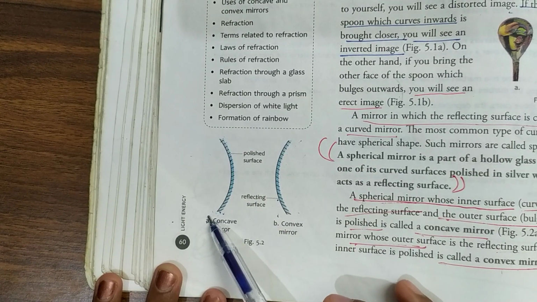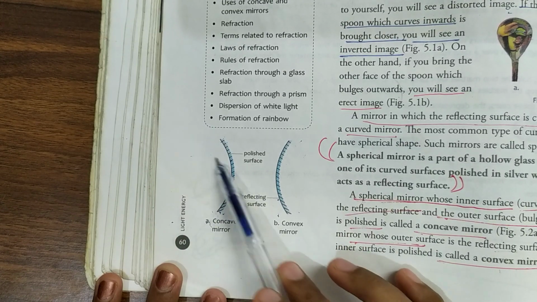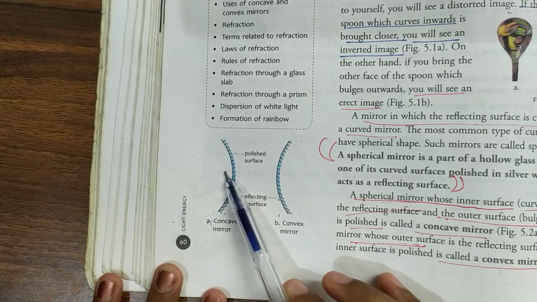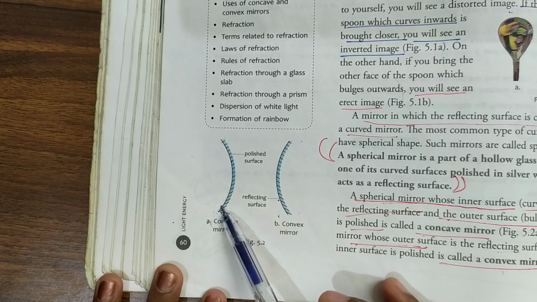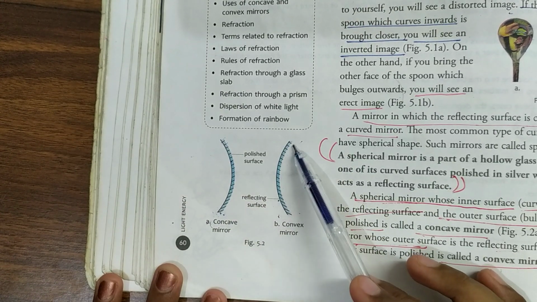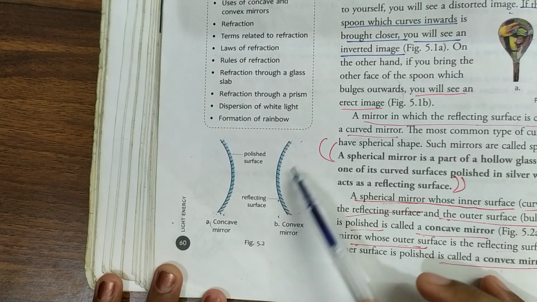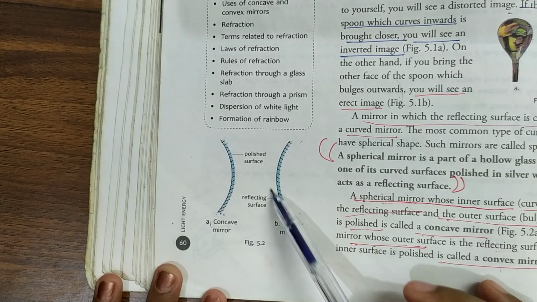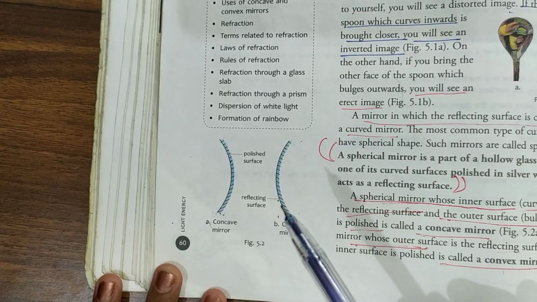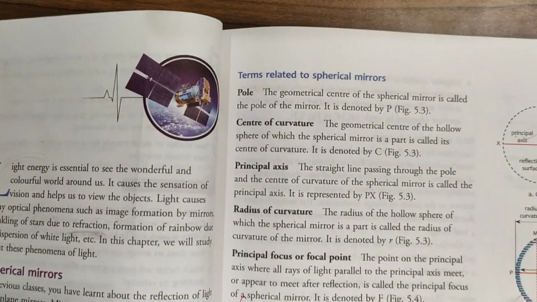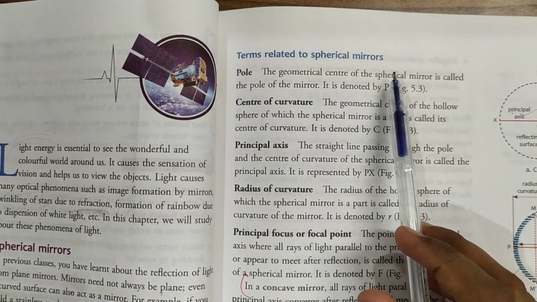Here also, just like a cave, the inward side of this mirror is the reflecting surface, whereas the outer or bulging side is polished. Whereas in convex mirror, the inward side is polished, or you can say coated, whereas the bulging side, the outer side, acts as the reflecting surface. Fine children? Now today we are going to study terms related to spherical mirror.